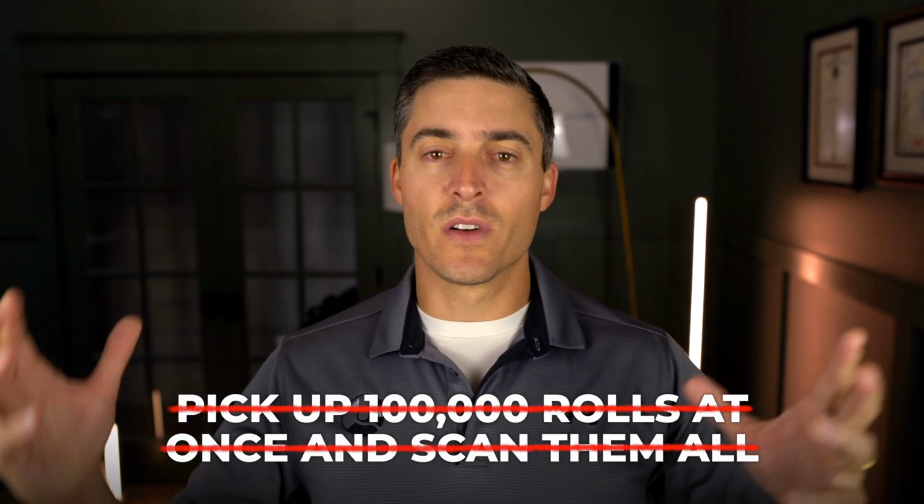And that included multiple pickups. So we're not going to pick up 100,000 rolls at once and scan them all. The capacity for that is insane. So what we did is break this up into monthly pickups of roughly 5,000 to 6,000 rolls. So we'd just choose a doc type and get, let's say, 5,000 rolls a month.